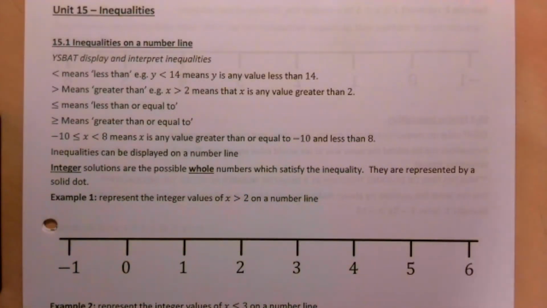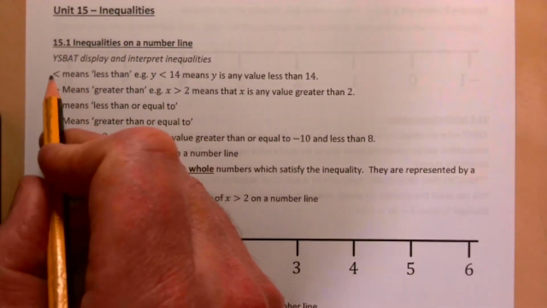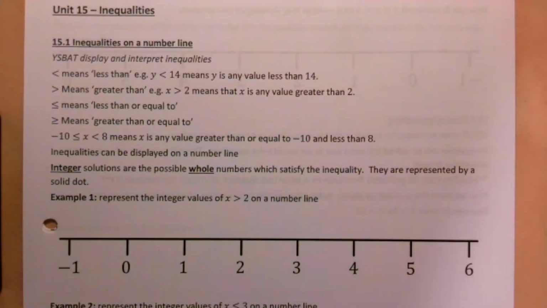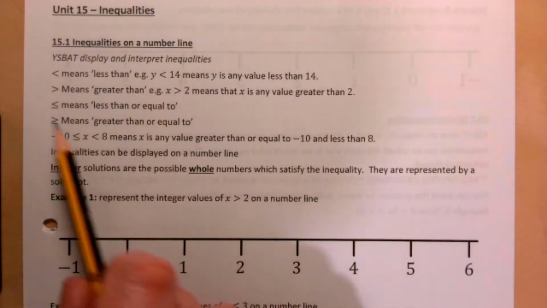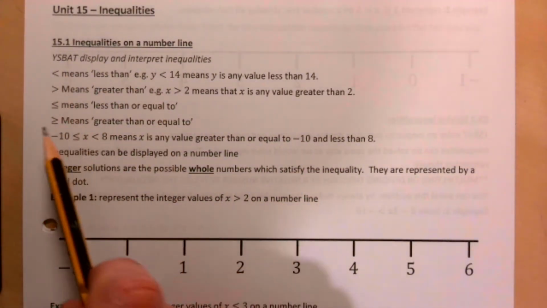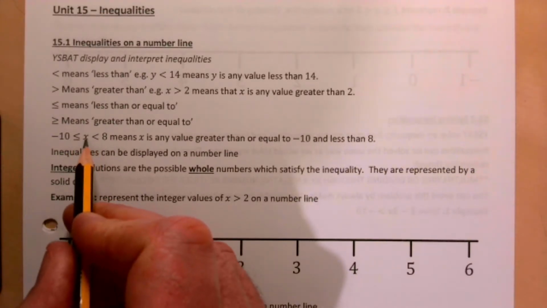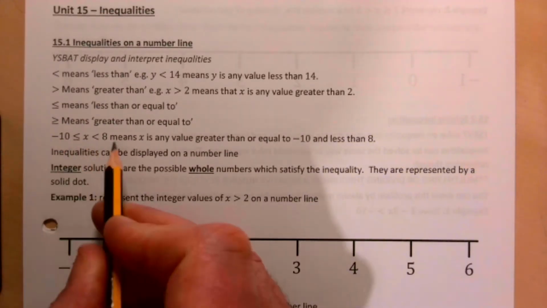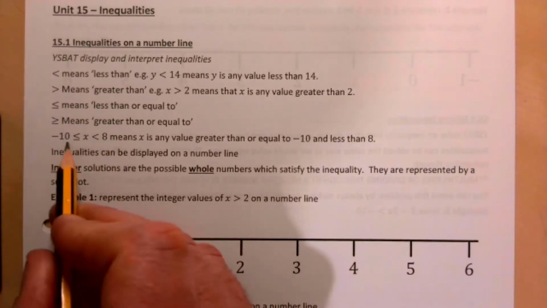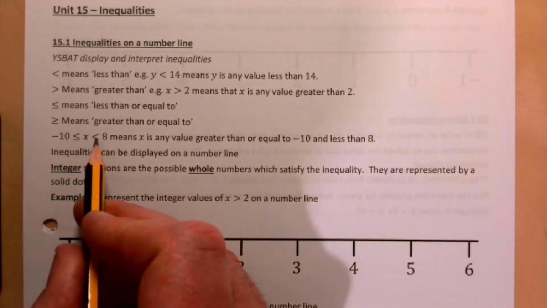Okay, a bit of inequalities in chapter 15 of our GCSE Maths. We should be very aware of all these signs and what they mean: less than or equal to, greater than or equal to. Something like this, a wee double inequality, means that x is in between minus 10 and 8. It can be minus 10 because of the equal sign, but it can't be 8.